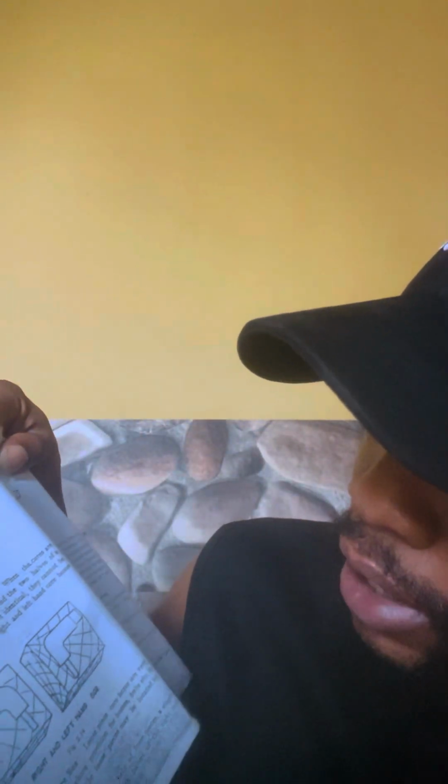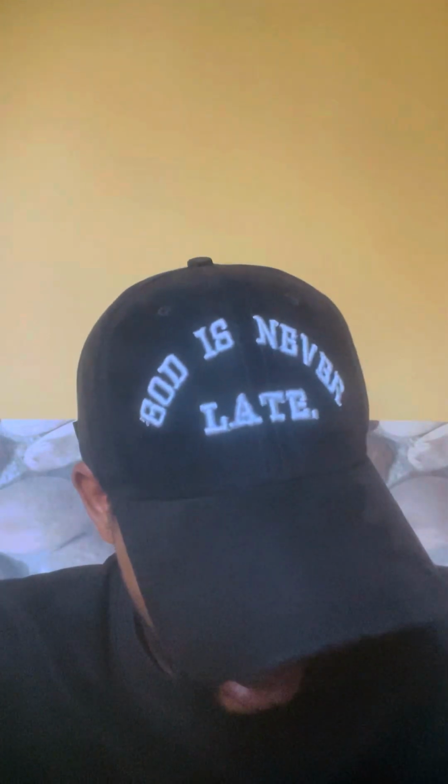This is the strickle core box. This is the right and left hand core box. This is the loose piece core box. So each core box has its own diagram and is used in a different way in our castings.